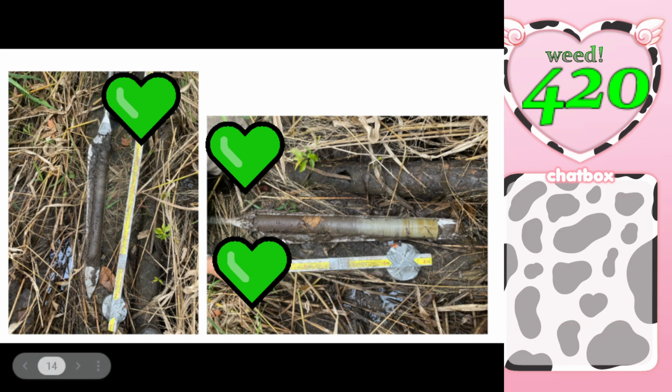So both of these soil cores were taken like feet from each other. The one on the left, you can see all of that thick, dark, brown, almost black color. That's all organic matter. Because this soil doesn't have an A horizon, it has an O horizon that's like 2 feet deep of just organic matter, thick soil.